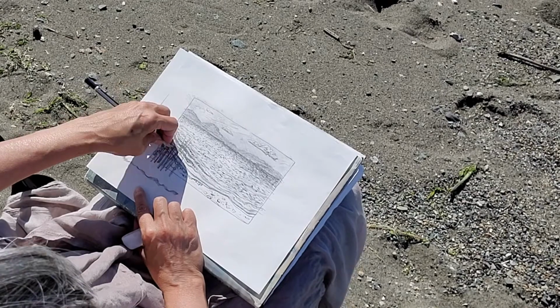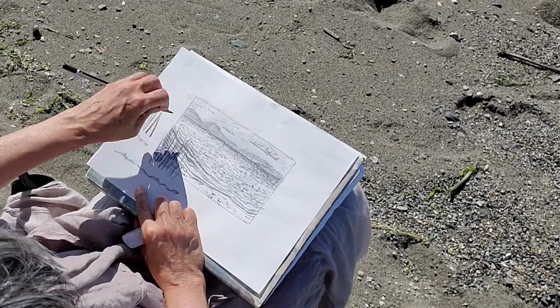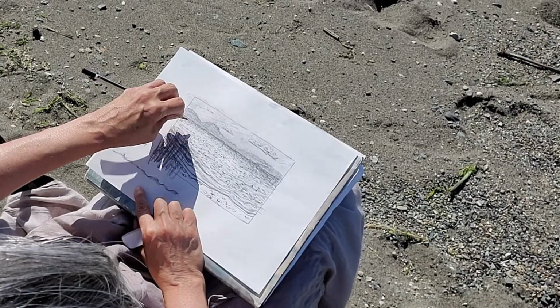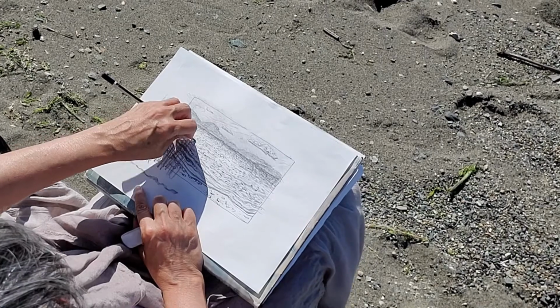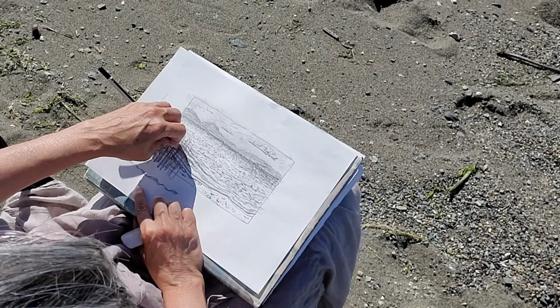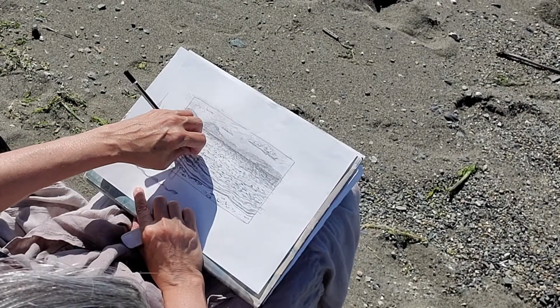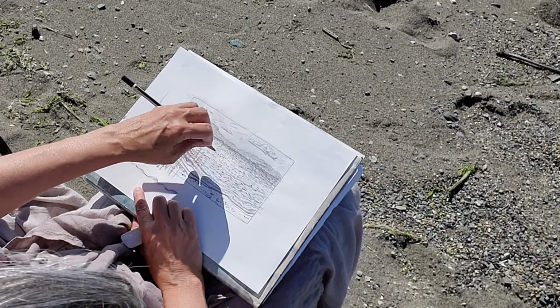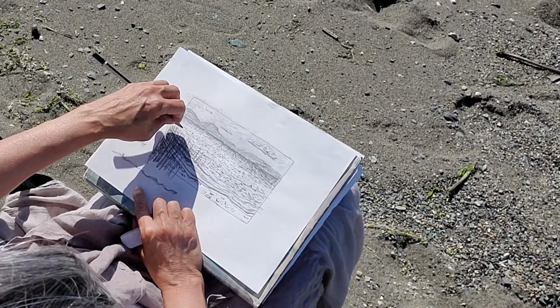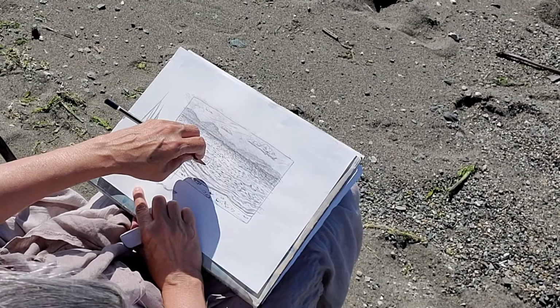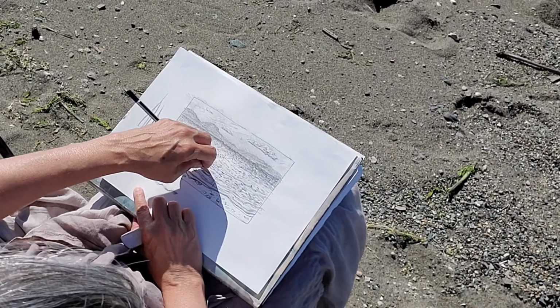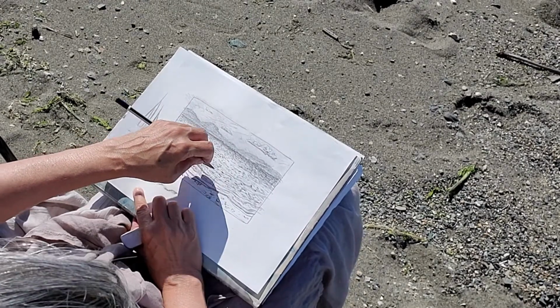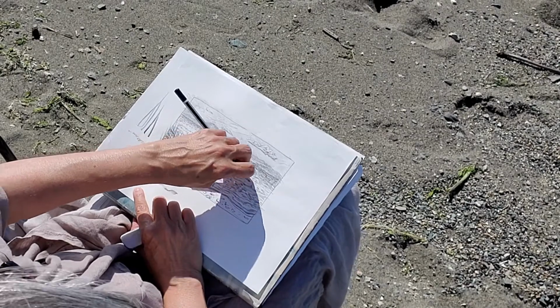There's taller stuff here. And then as it goes further out, I'm going to make shorter lines. It comes further out into the water. And then there are tiny ones, and right in front of me are a few more little seagrasses.